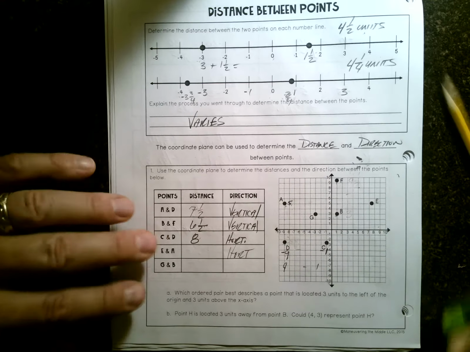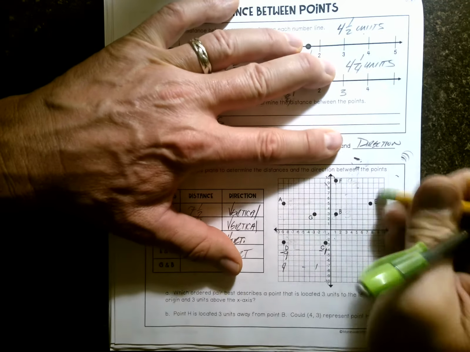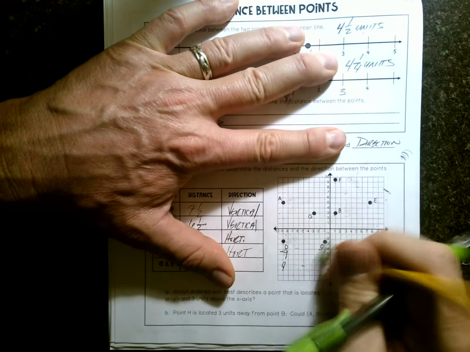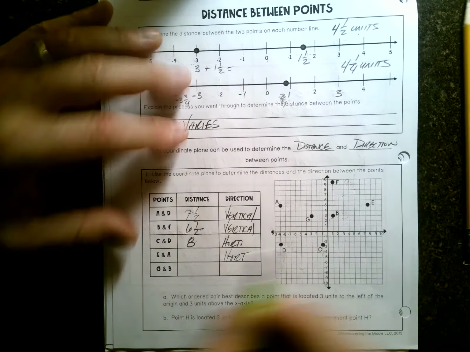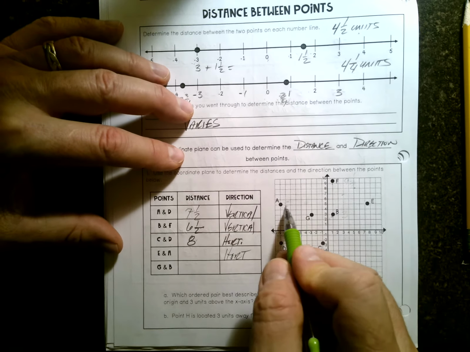All right. And I'm going to go ahead and erase this and this. Get this cleaned up a little bit for us here. Okay. It's going to be a long lesson here. It's a tough one now. All right. E and A. So this is one where you may want to count.